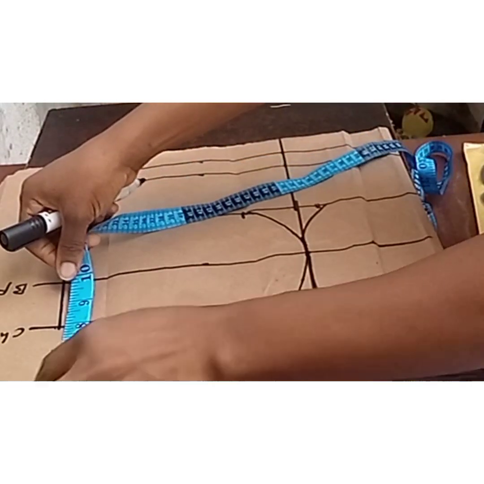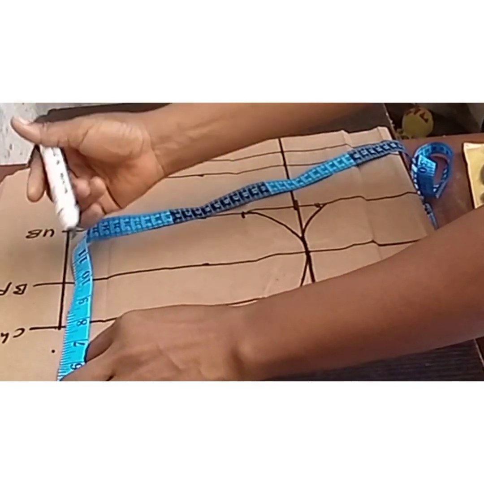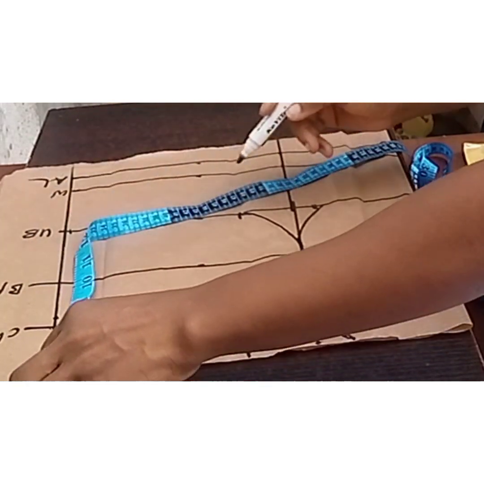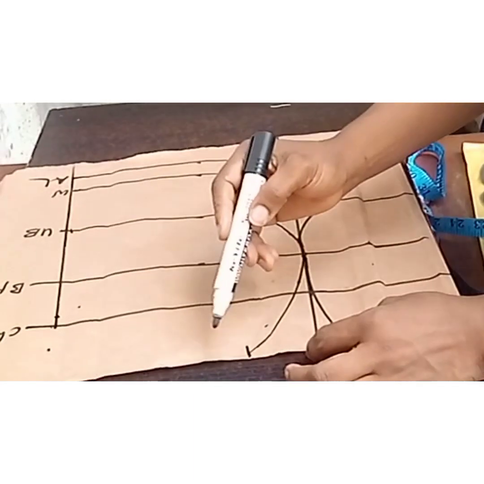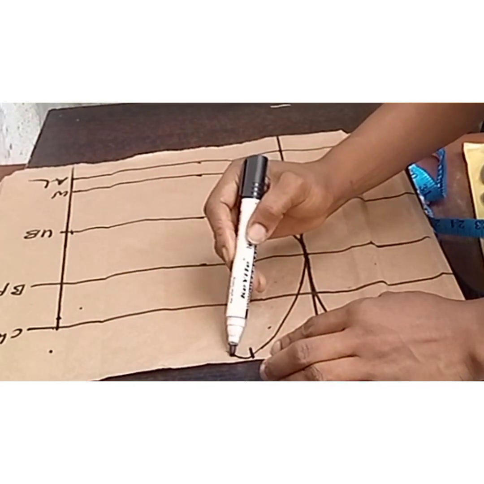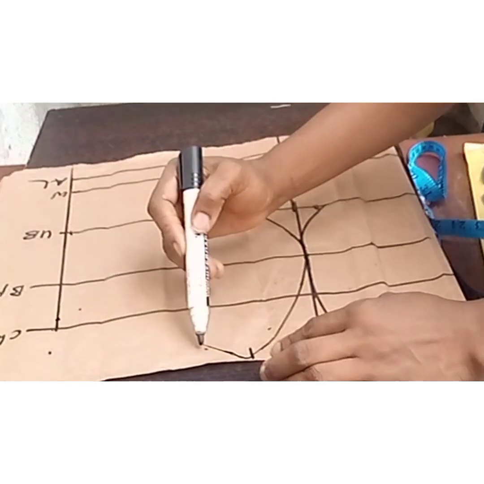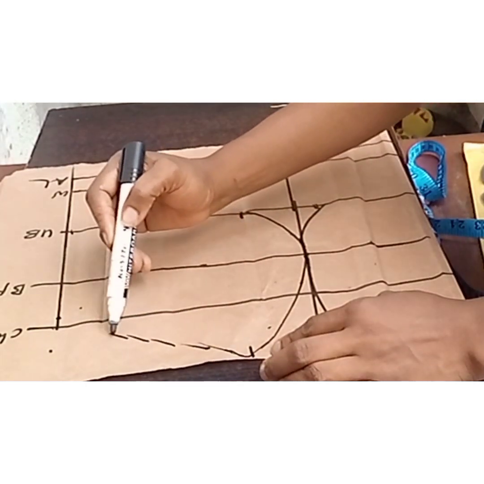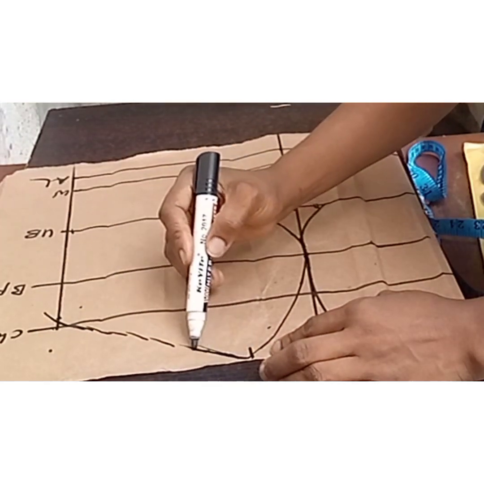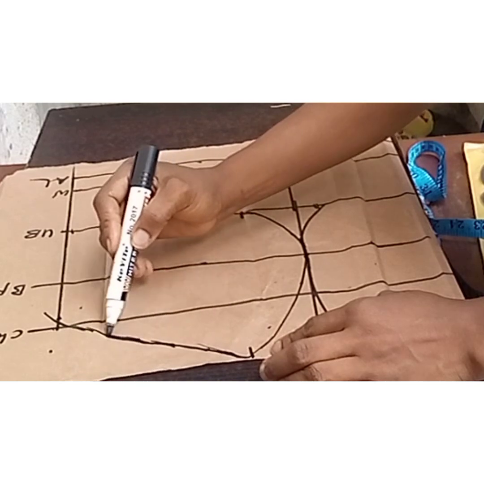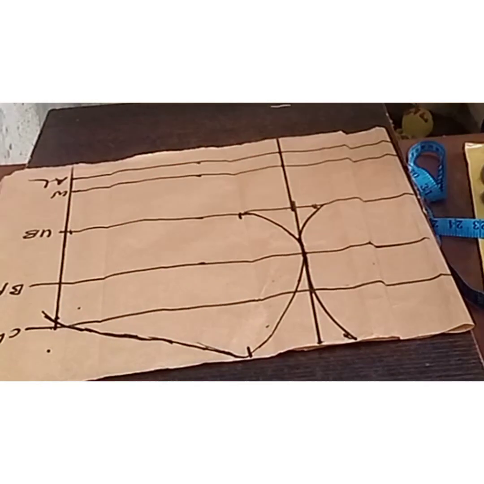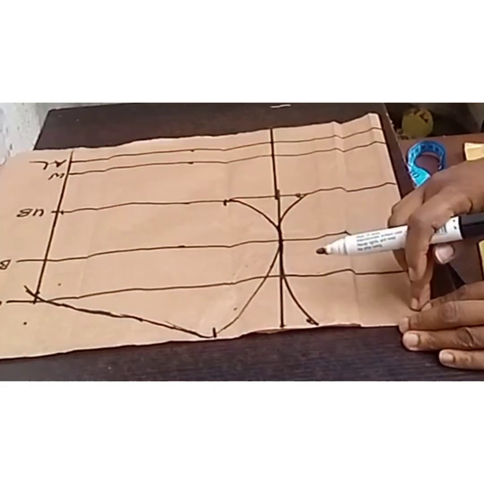Now I'll mark my armhole. Remember, I extend this tape by 5 inches. Make no mistake about that. Extend your tape and then get your 8.5 inch for the armhole. So I'll connect it from the dart line to the armhole. Okay, let me just trace it. You can use your ruler to get this line. Okay. So now that's our armhole.